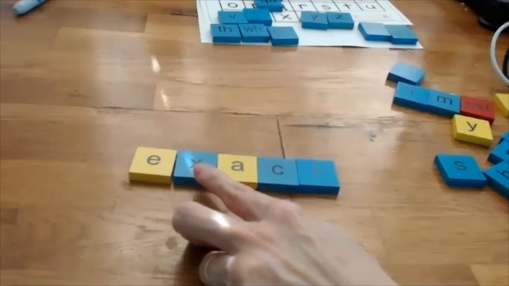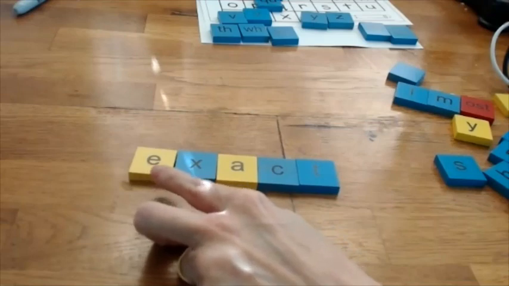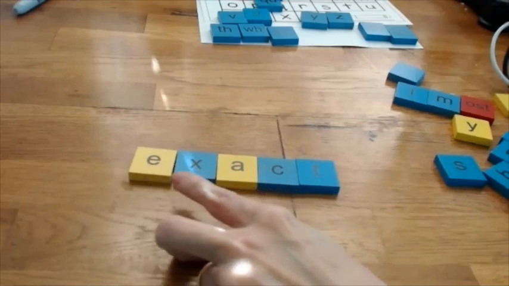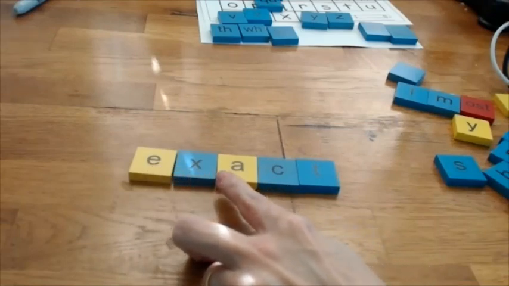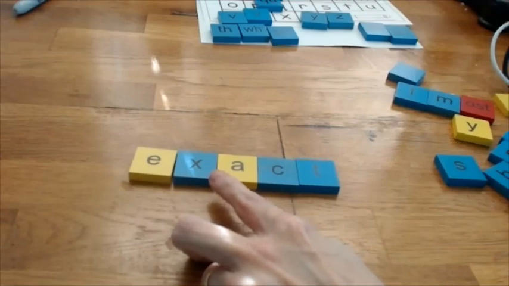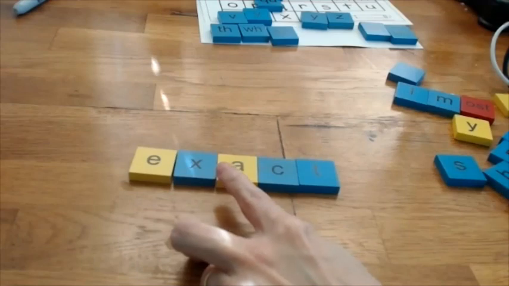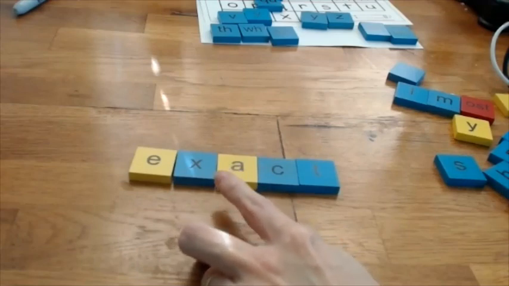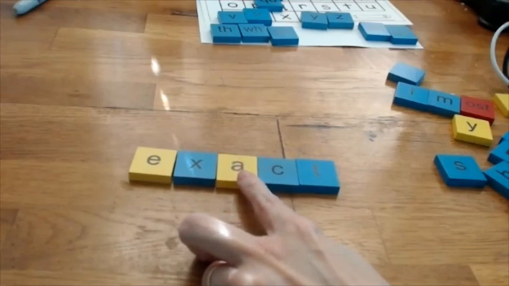It's the K sound and the S sound. So when it's in a word, it can make it sound like there's an S in the word. And a lot of times students will want to put an S in this word because it sounds like it. Exact. Or they might want to put a Z in it.